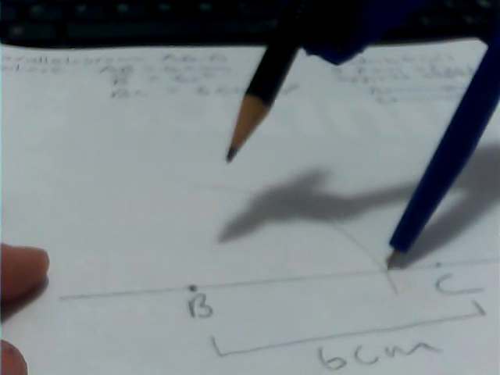Now, without changing the width of our compass, we put it on the intersection of BC and the arc that we have drawn, and we draw an arc to the other side.